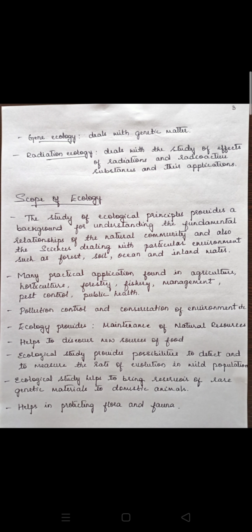It also helps to discover new sources of food. This ecological study provides possibilities to detect and to measure the rate of evolution in wild populations. Ecological study helps to bring reservoirs of rare genetic materials to domestic animals, and helps in protecting flora and fauna, that is plants and animals.